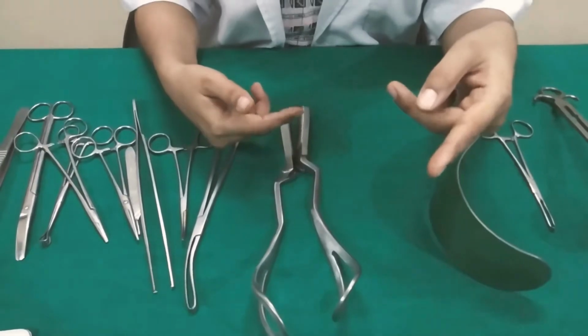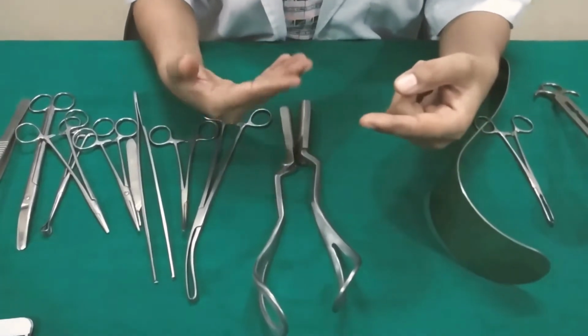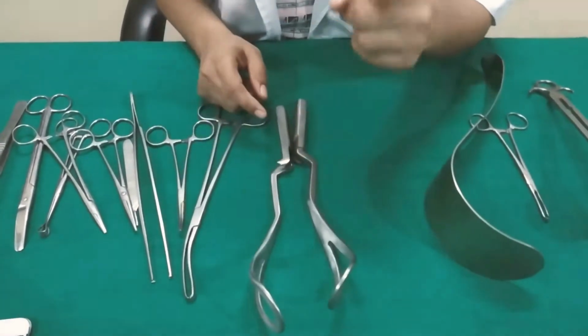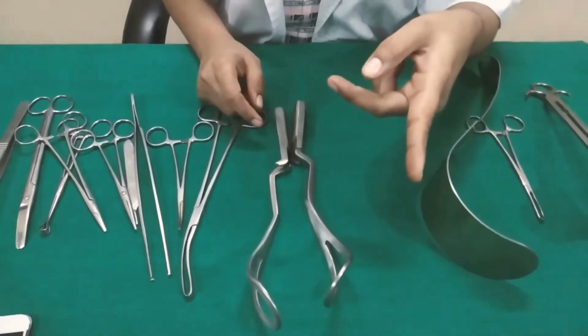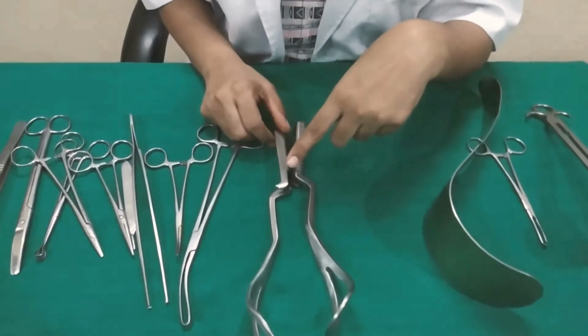In this we usually apply the anterior superior blade first, and the blade is inserted along the side wall of the pelvis, and then it is wandered by swinging it around the fetal face to its anterior position. So this usually corrects the asynclitism.